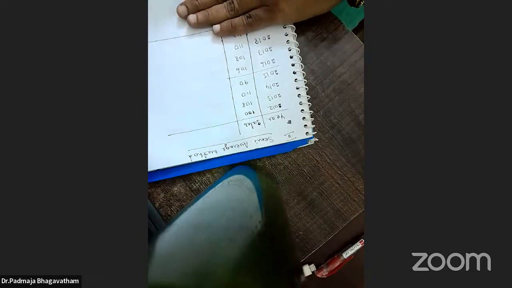So here 8 means you can divide it equally: 4 years above and 4 years below. Suppose I'm having 7 years, then how will you write?